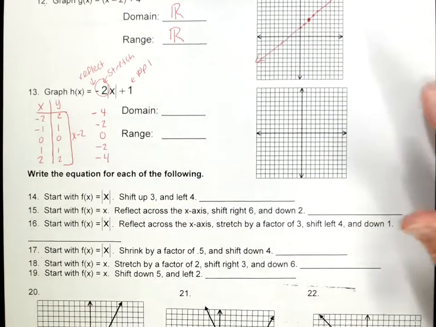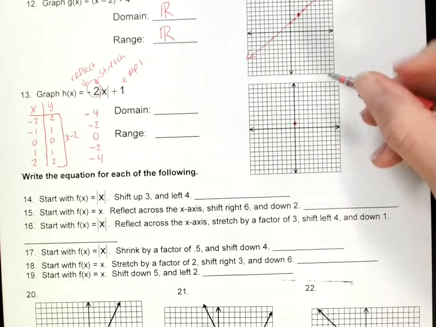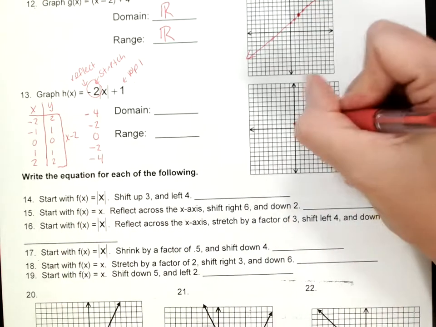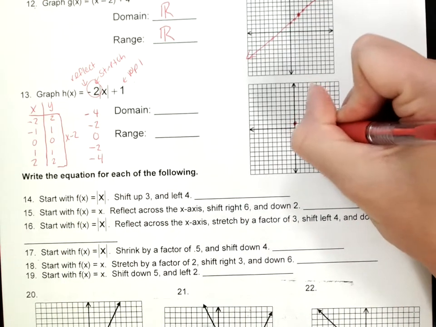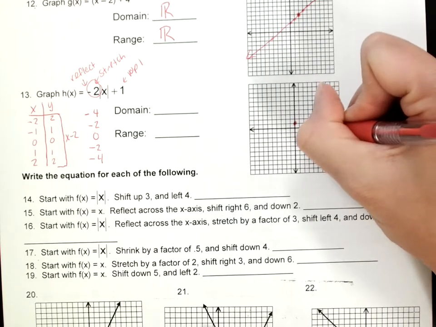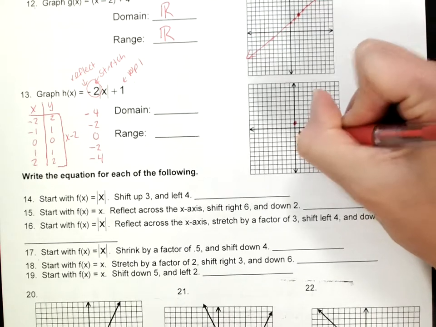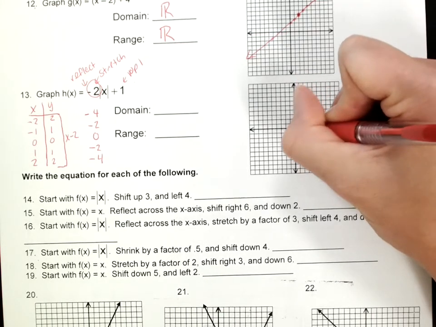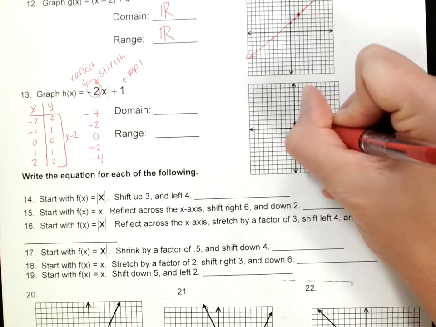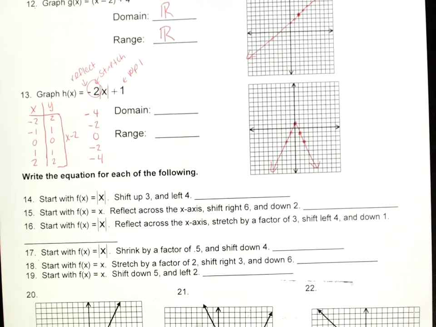So starting at 0, 0, I'm going to move my graph up 1 and then plot my new points. Next point it says is 1, negative 2. So if this is my 0, 0, I go 1, negative 2. If this is 0, 0, then it's 2, negative 4. Negative 1, negative 2, negative 2, negative 4. Notice our stretched absolute value graph.